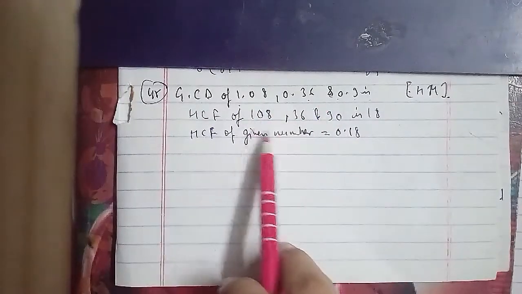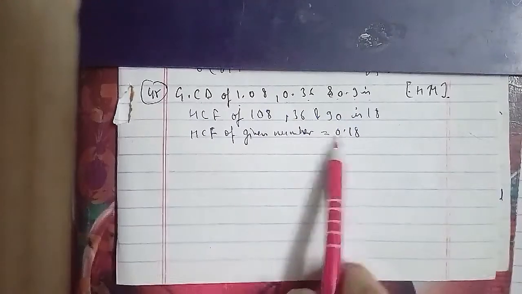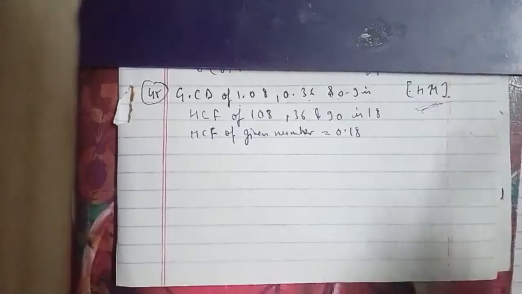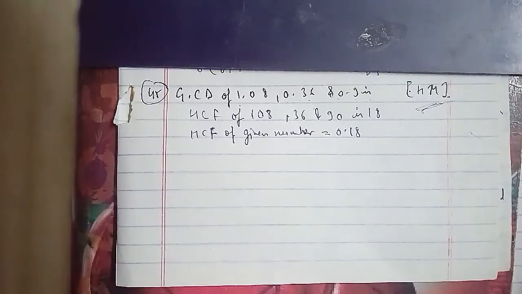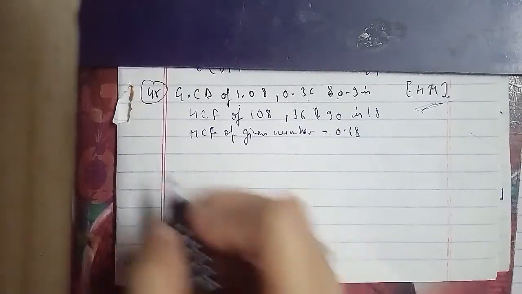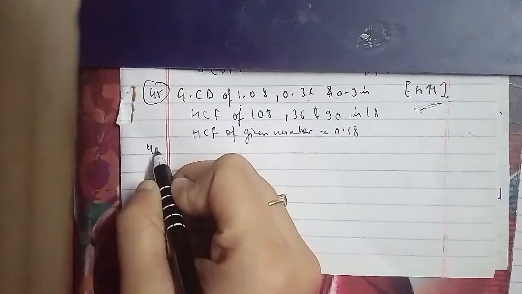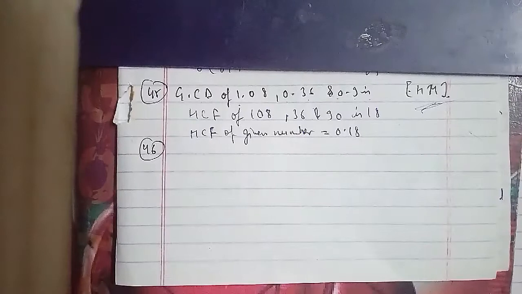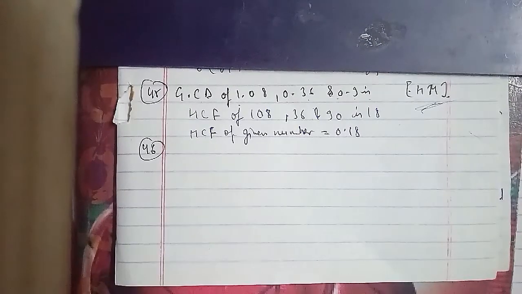Here in the same case we have the LCM of 3, 2.7 and 0.09. The options we have are 22.7, 0.27, 0.027 and 27. The given numbers are 3.00, 2.70 and 0.09.